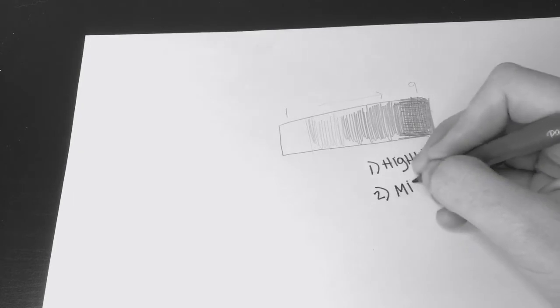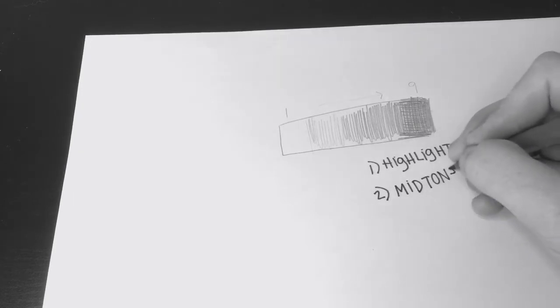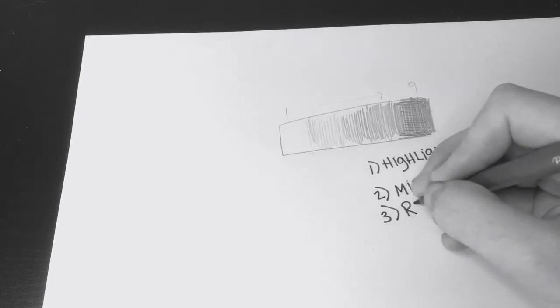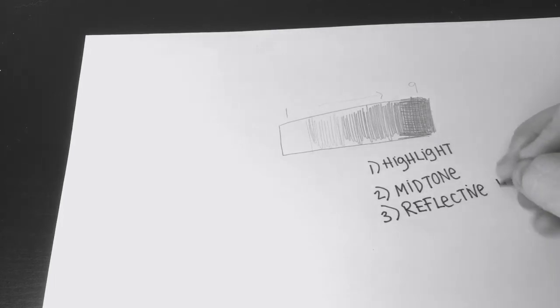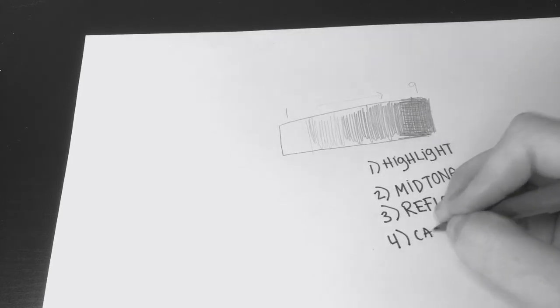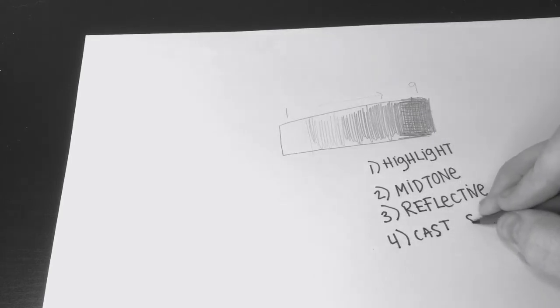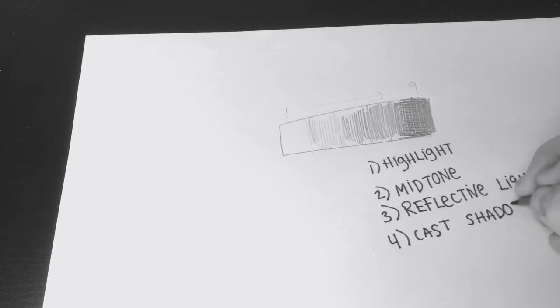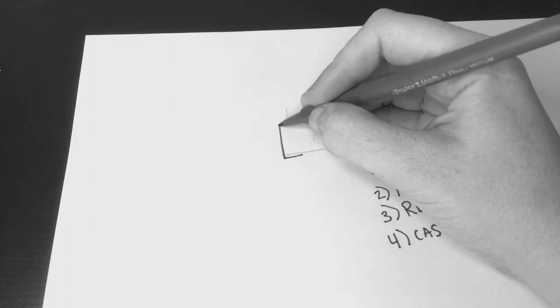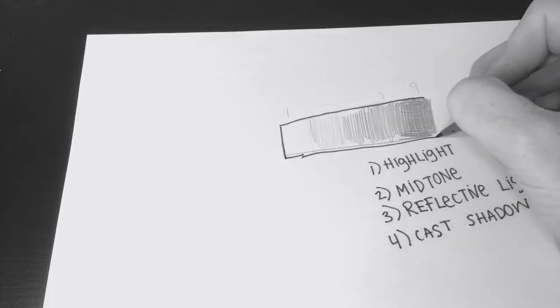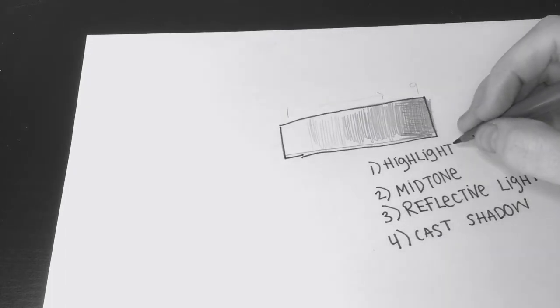midtone, reflective light, and cast shadow. These are 4 fancy words to say what part of the value scale somebody is talking about. There we go. I'm going to highlight this in green. There we are. So let's start with highlight and cast shadow.